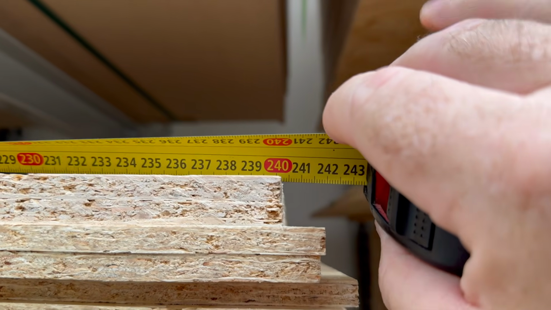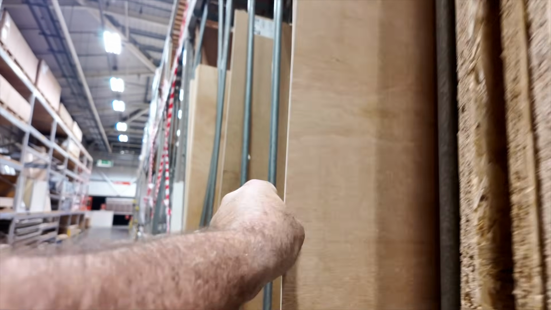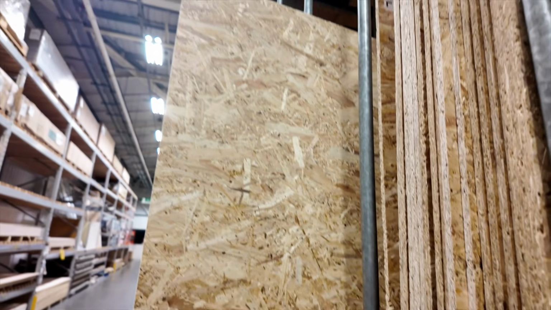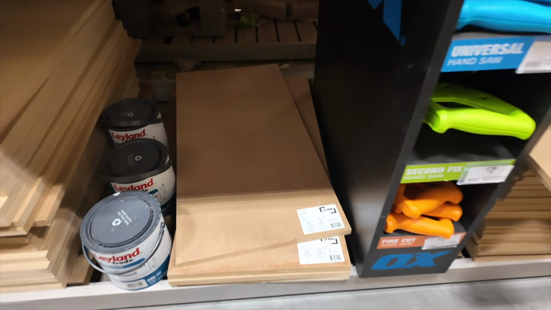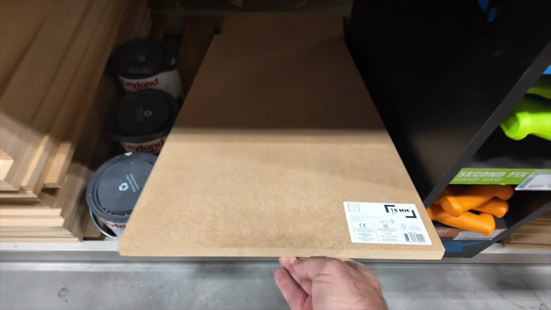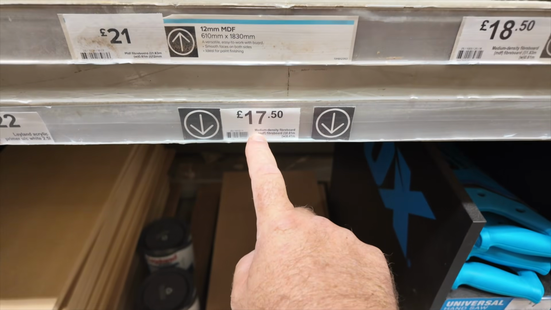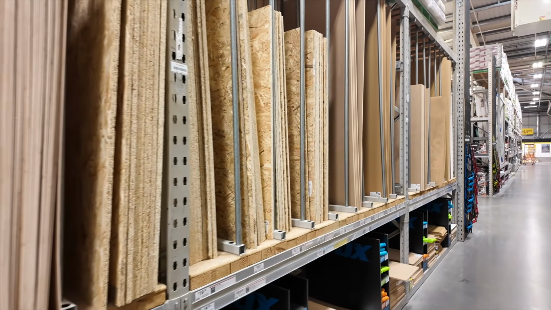And just the last little tip, if you don't need a full sheet of ply or MDF or OSB, make sure at least you buy a full sheet and get the DIY shop to cut it to size for you. That means that you've got some left over for future projects. As you can see here, this is 1/6 of a sheet of MDF for just over half the price of a full sheet. Not such a good deal.